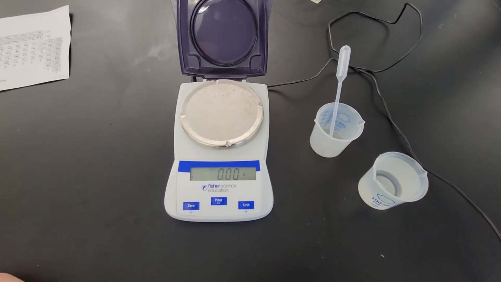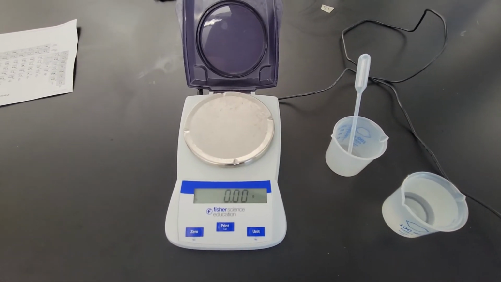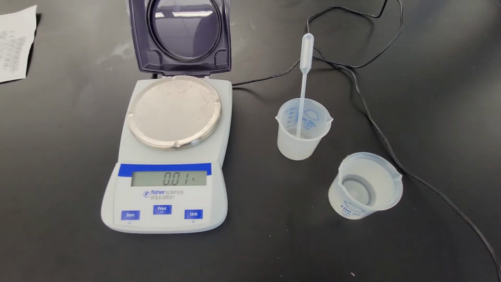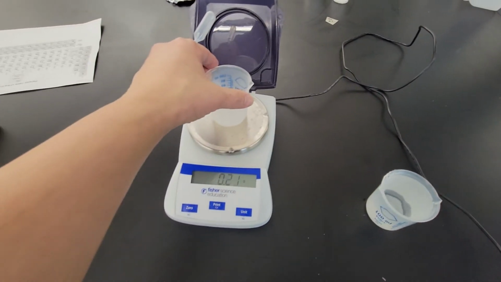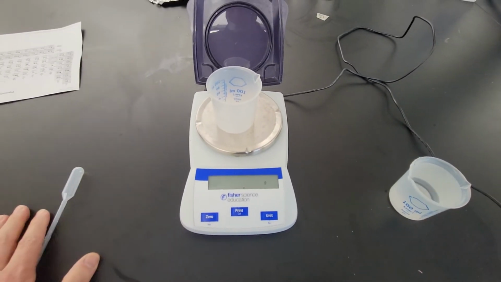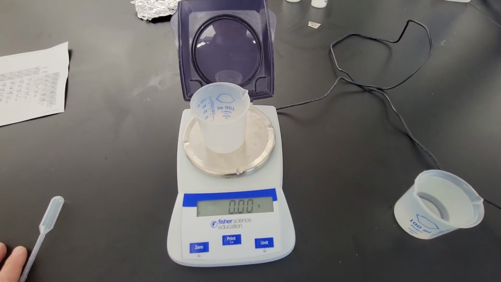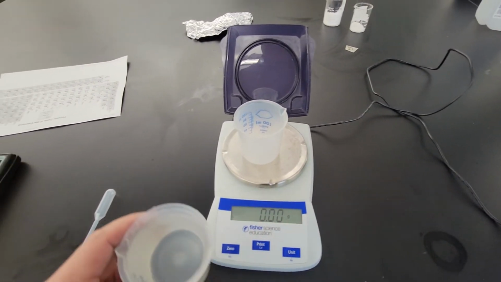So our final task is to count 1.57 times 10 to the 24th water molecules, and that equates to 46.97 grams of water. So I zeroed it out.